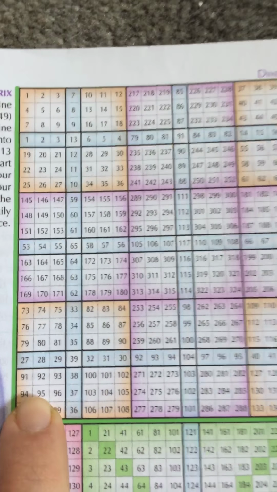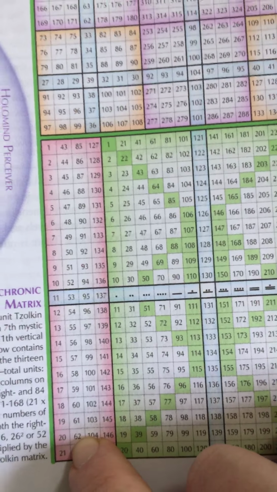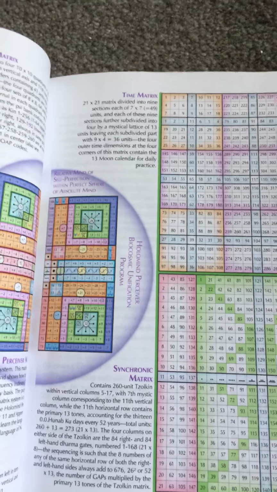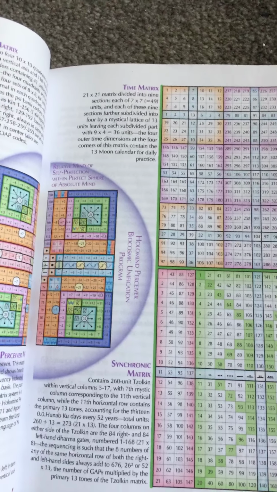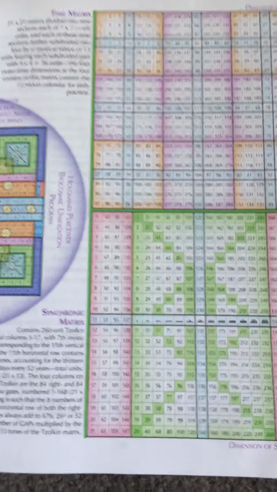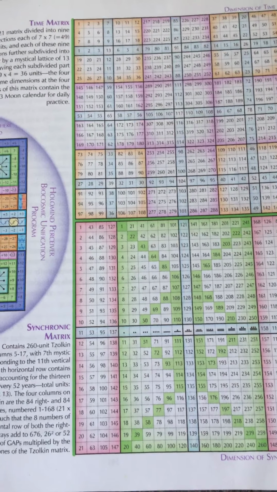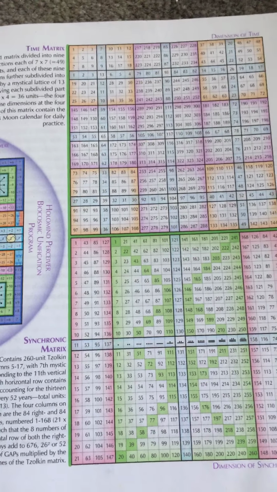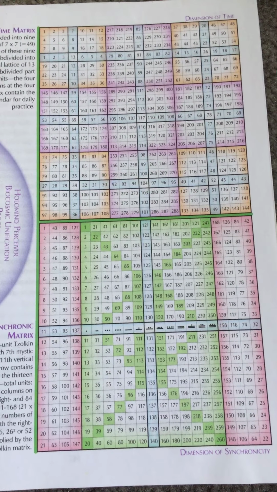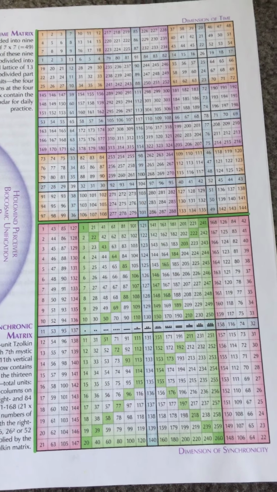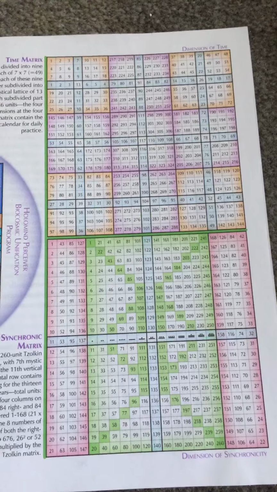Alright, so we're at 95 here. Vertical 2, horizontal 20. We got 95 plus 62. Let's see. 157. Okay, that's a great number. Well, personally for me, 157, 1.5.7 is vigesimal for 507, which is my synchronic telepathic frequency.